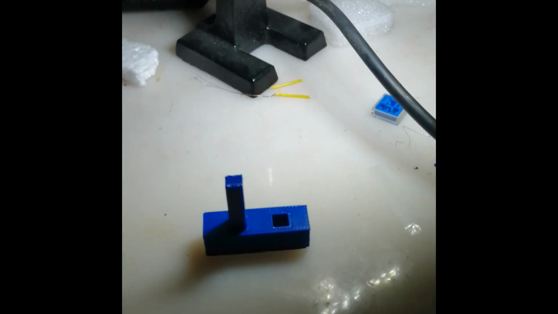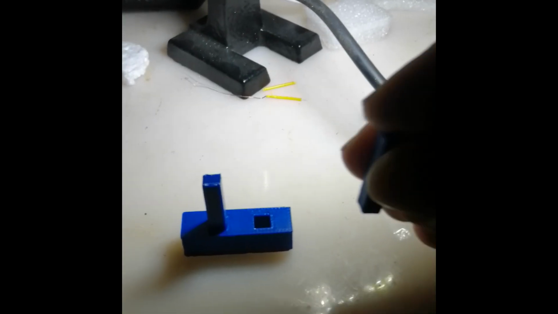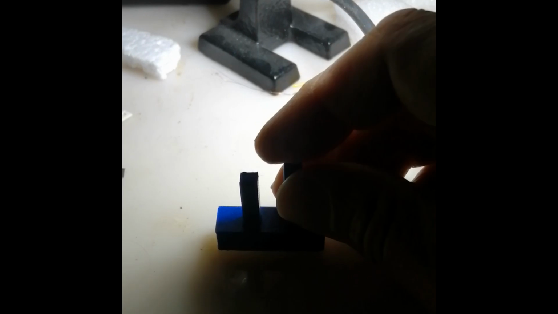Okay, now let's try. The left hole is with 0.2 tolerance. It goes in smoothly, but the other one with the 0.1 tolerance, you need to use more force to put it in.